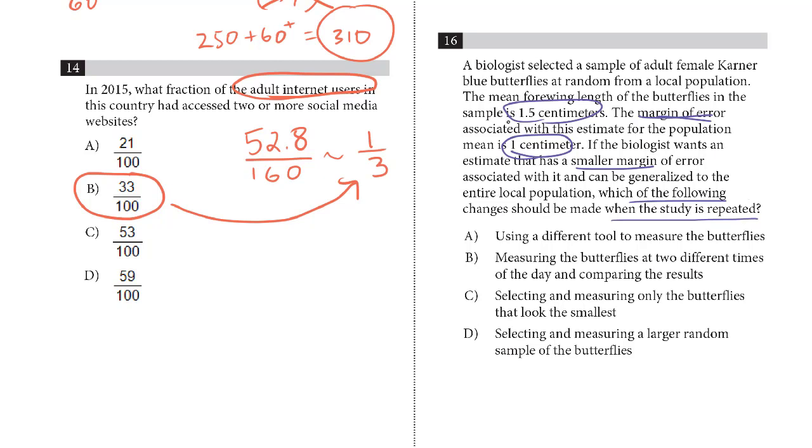So the correct answer here will be D. Selecting and measuring a larger random sample of butterflies. That will improve our margin of error. A, using a different tool, I have no idea. It doesn't say anything about the tools. Measuring the butterflies at different times, we know nothing about measuring them at different times above. Selecting and measuring only the butterflies that look the smallest, we don't know anything about the impact of that. There's just no information about that above. Simply, we're taking advantage of the concept: more data, all else equal, lower margin of error. Answer for 16 is D.